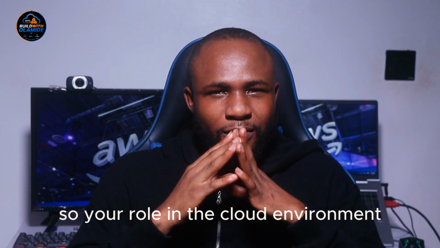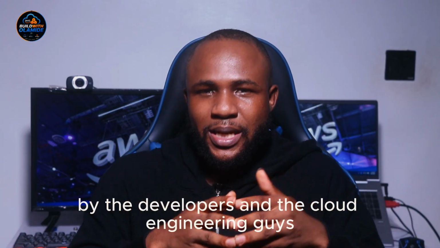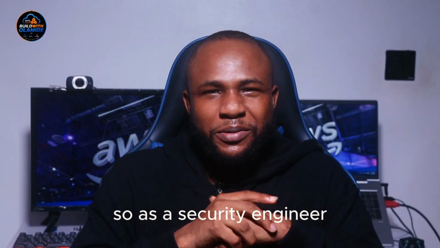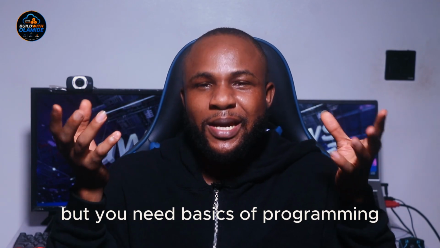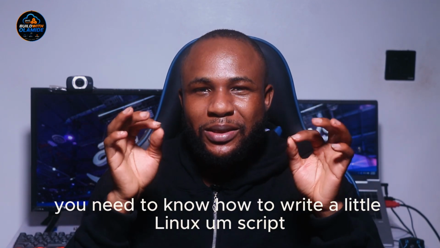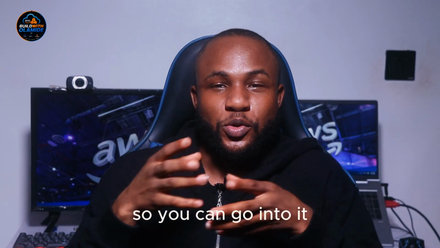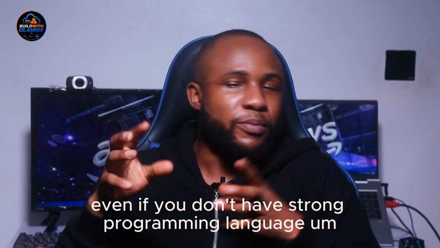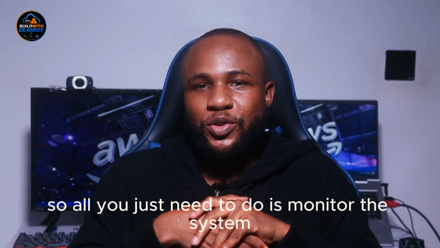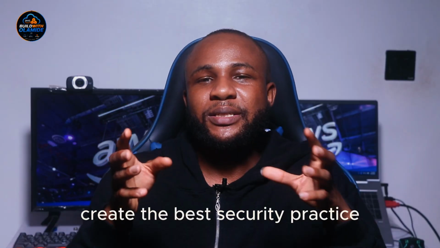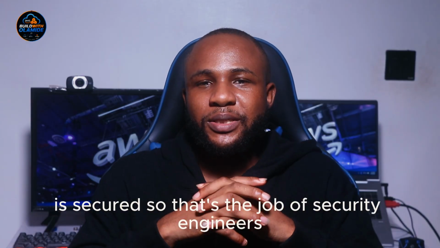So your role in the cloud environment is to secure all the systems that have been built by the DevOps and the cloud engineering guys. So as a security engineer, do you really need programming language? You really do not need programming language, but you need basics of programming. You need to know how to write a little Linux scripts. You really need to know at least a minimum of little Python, but it's not really technical like that. So you can go into it even if you don't have strength in programming language. You can still do security engineering, right? All you need to do is monitor the system, create the best security practice in the cloud environment to make sure that the data in the cloud environment is secured. So that's the job of security engineers.